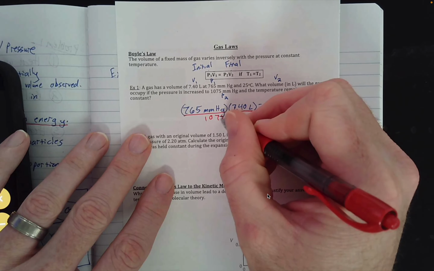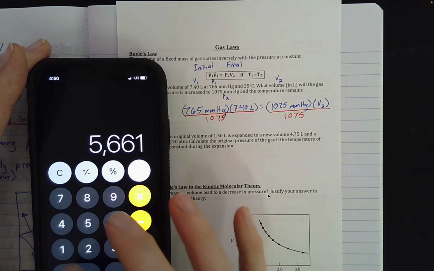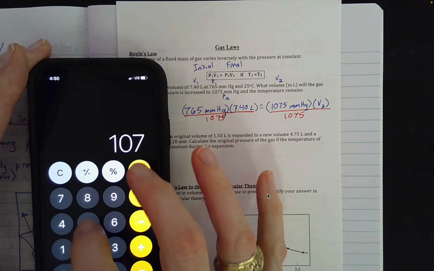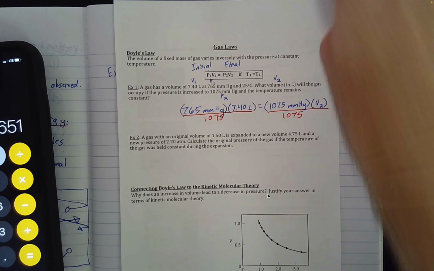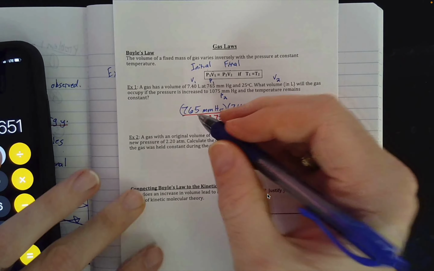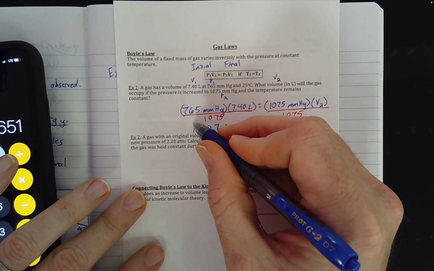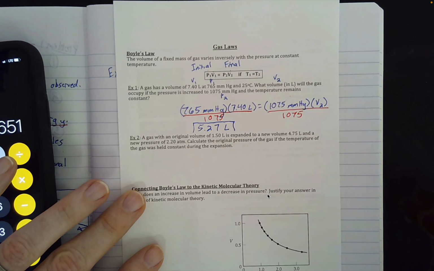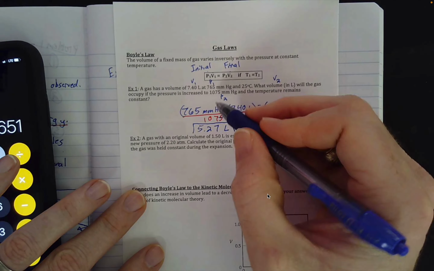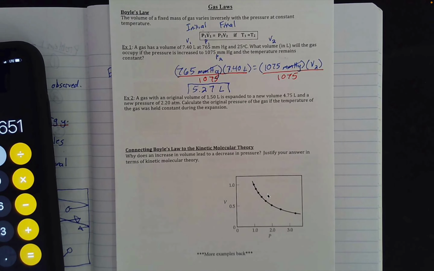And so I just do 765 times 7.4 divided by 1075 equals 5.27 liters. All right, piece of cake. That was easy, right? The units will cancel out, and the last unit you're left with is liters. I'll probably start dropping units just because we're not focused on that unless it's important.